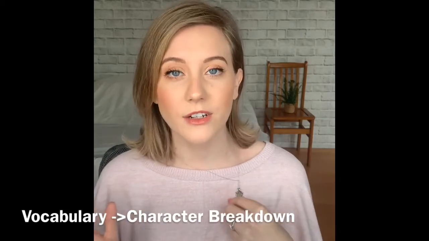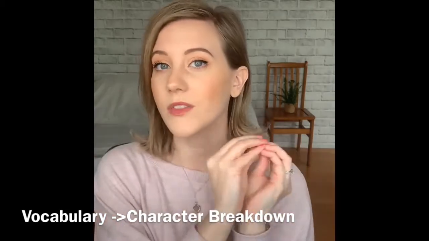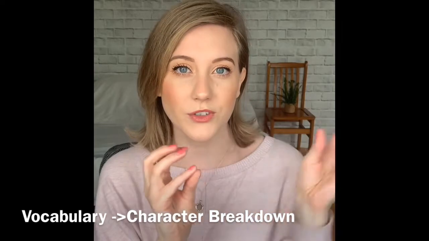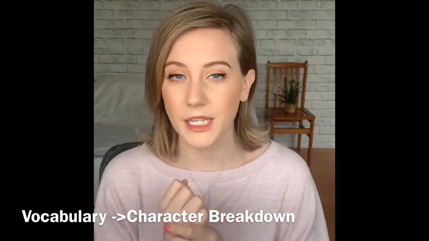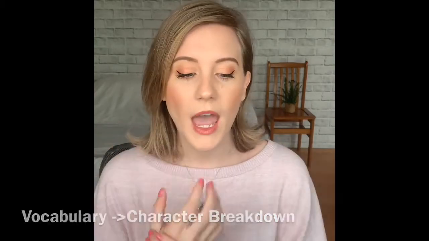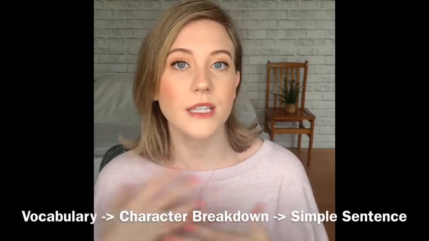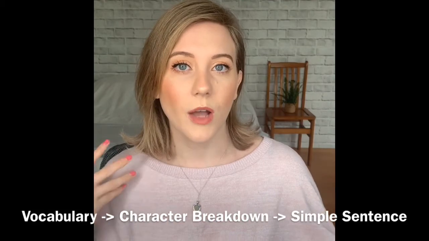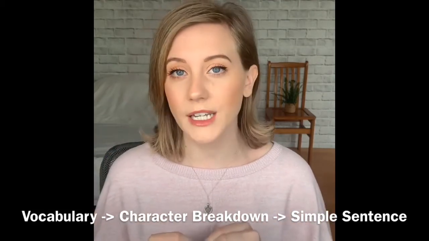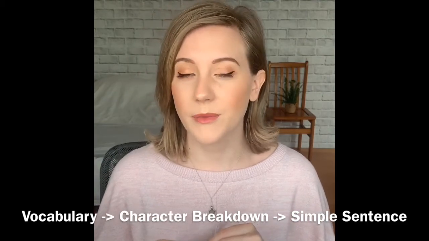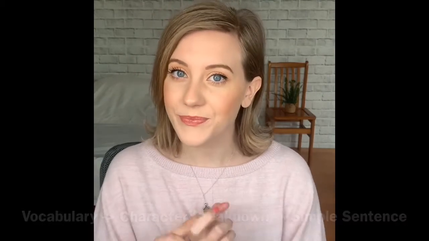After we look at characters and vocabulary, we are going to break down the characters and learn a little bit about their history and what the radicals, or the building blocks, of each character mean. That will also help you remember. And then lastly, we will learn a simple sentence using these vocabulary words, and it's also a simple greeting that people use in Chinese. Okay, so first of all, we are going to learn how to say breakfast, lunch, and dinner.